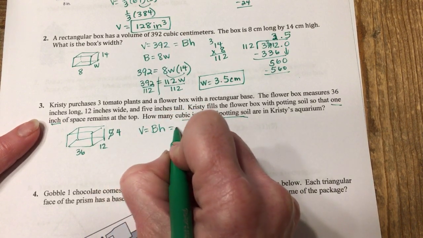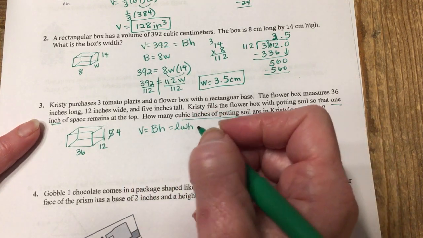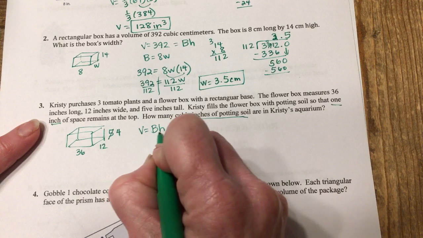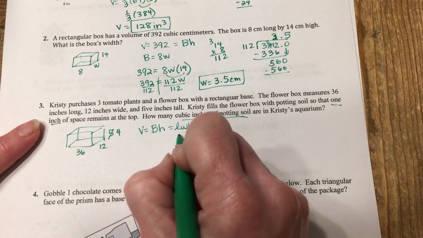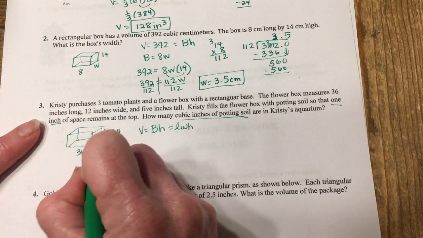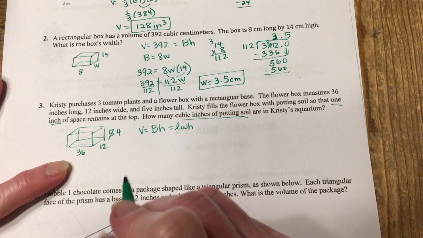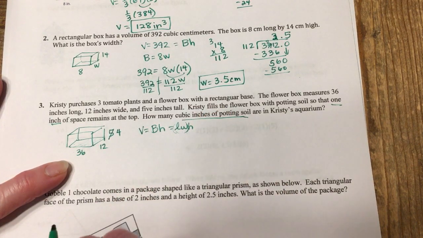And you probably learned in elementary school length times width times height. That's still a formula you can use, but we have switched to this one just because it works for any prism, whereas this one just works for rectangles. All right, so the area of this base is this rectangle at the bottom. So I'm going to do 36 times 12, which is just length times width. So this is kind of just another way to write that.